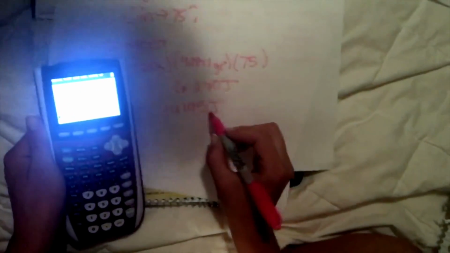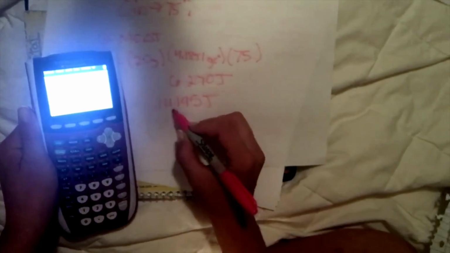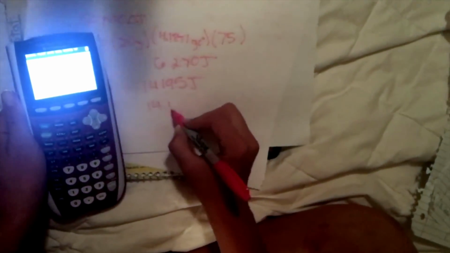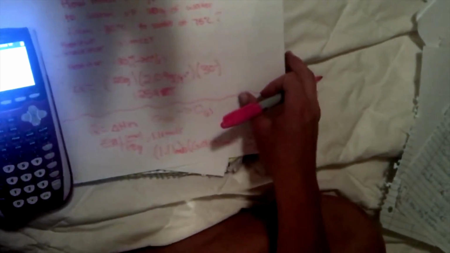And if I want that to be kilojoules, I move the decimal over 1, 2, 3. That'll be 14.195 kilojoules. And that is how much energy it takes to warm up 20 grams of water from negative 30 degrees Celsius to water at 70 degrees Celsius. That's it.